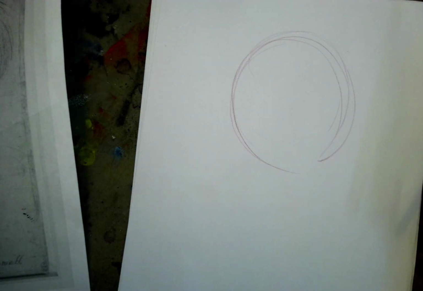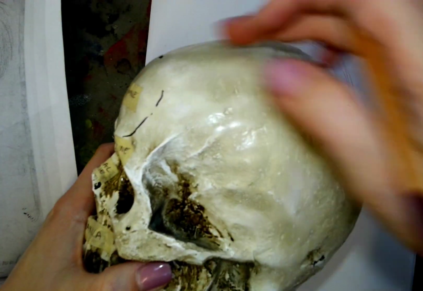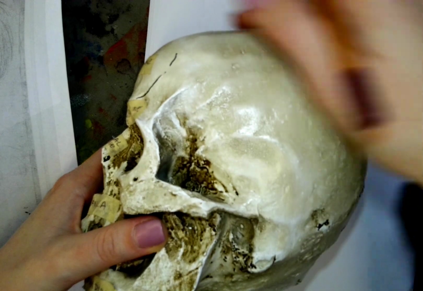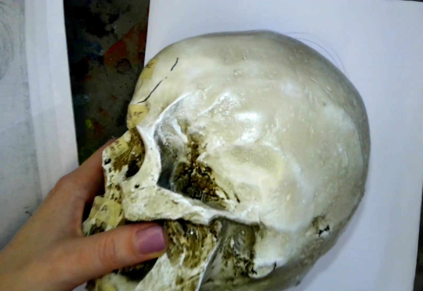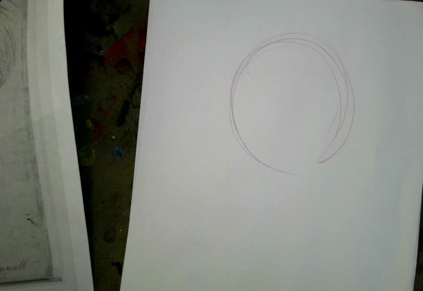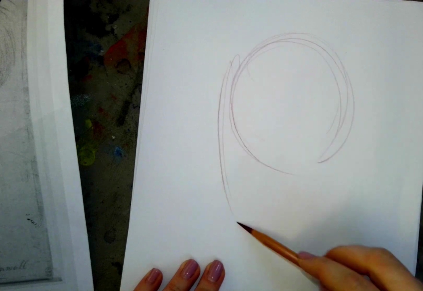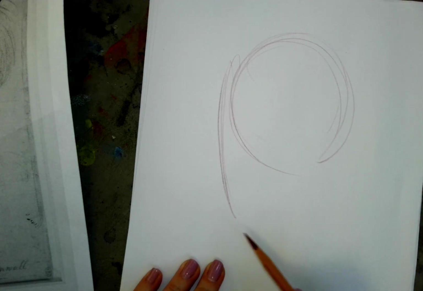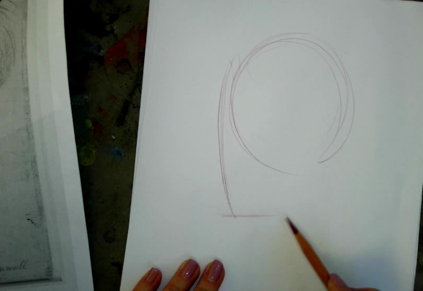When I'm doing that sphere, it's this, right? The entire cranium. All that brain, keep it round and nice. Then the front plane of the face.